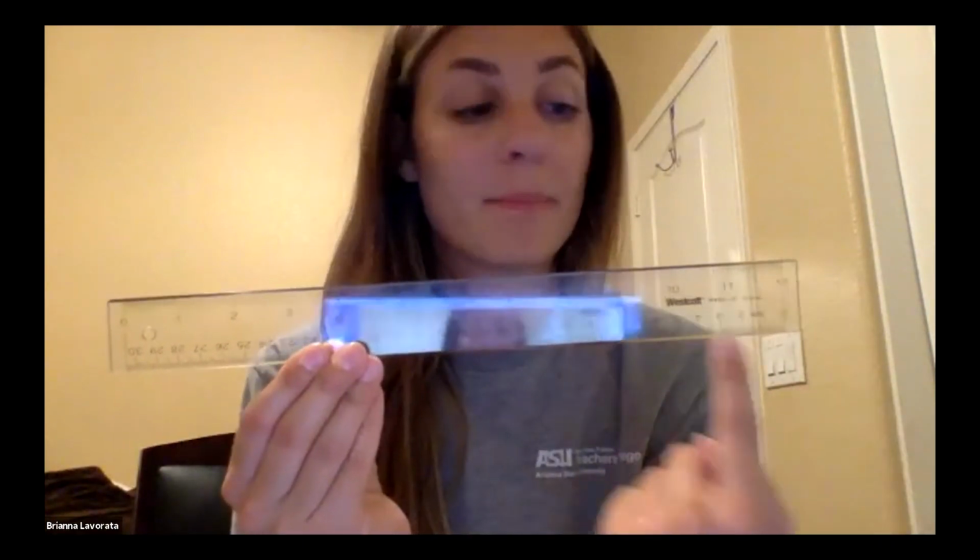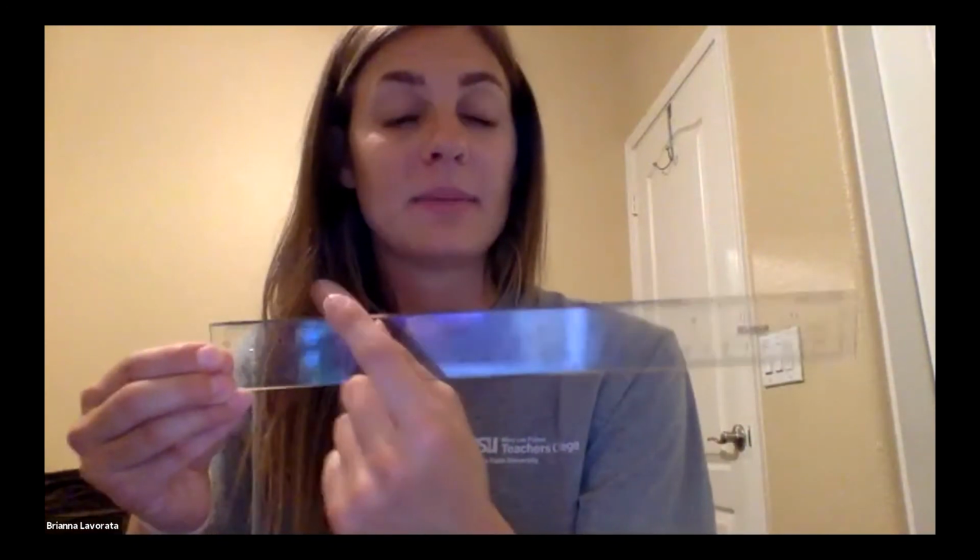The other side, where there are numbers 0 to 30, is going to identify centimeters, okay? For this given lesson, we're going to be identifying how long our object is in inches, okay? So do not worry about that bottom part.